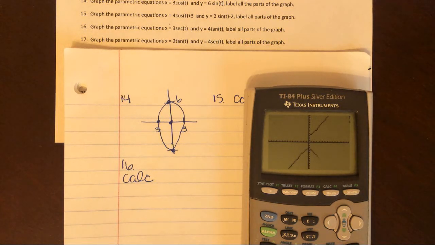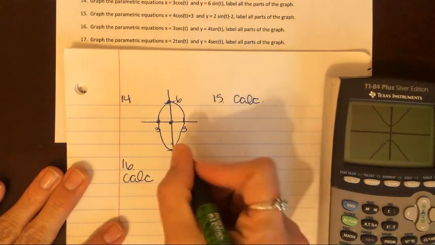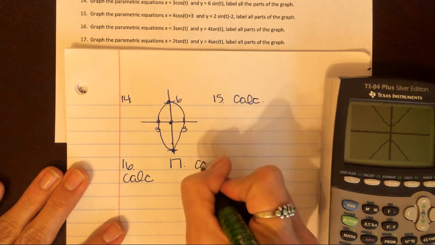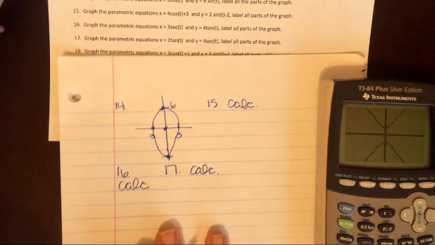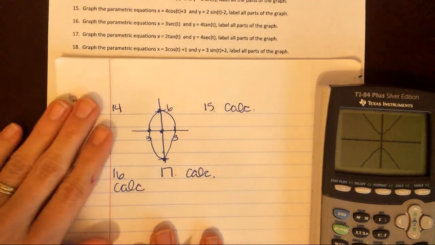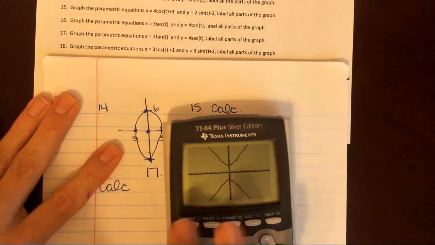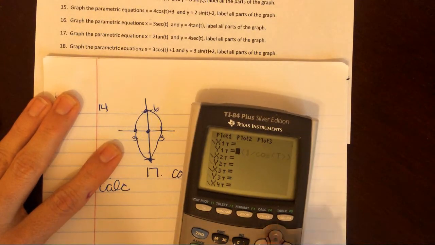So this time I have a vertical hyperbola. And it went up and down 4 from the center, and the center happens to be at 0, 0. So again, 17 is also right in the calculator. 18, graph the parametric equation. Hey, it's another parametric equation.